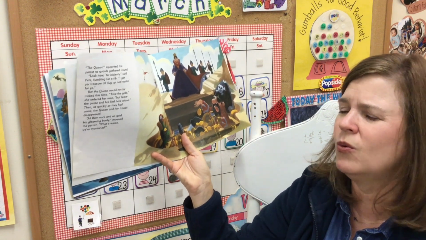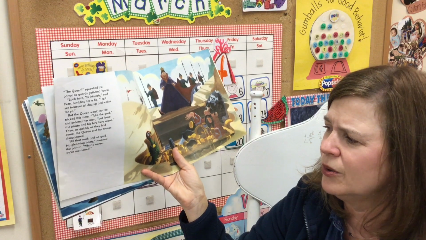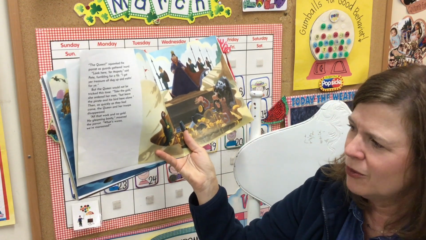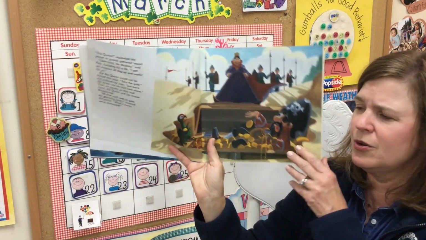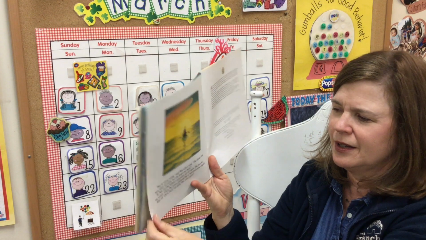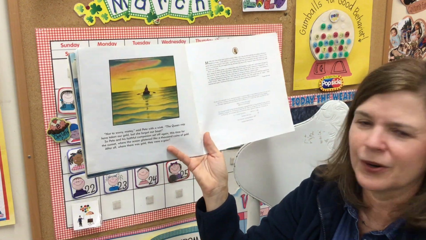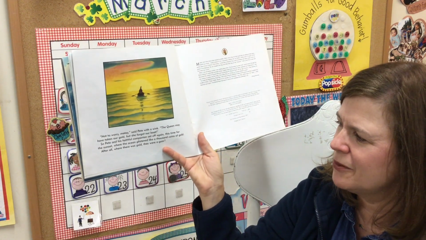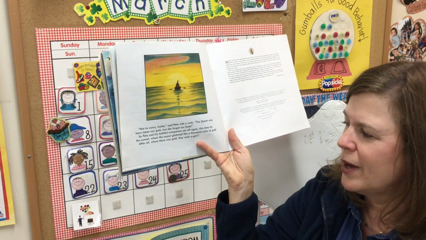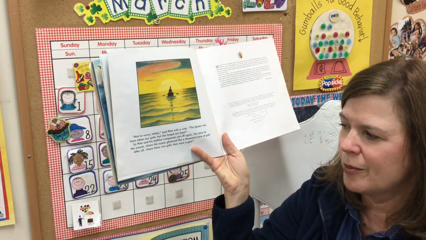"Oh, all that work and no gold, no gleaming booty," moaned the parrot. "What's worse, we're marooned on this island." "Oh, not to worry, matey," said Pete with a wink. "The queen may have taken our gold, but she forgot our boat."